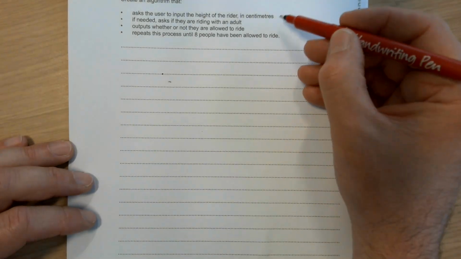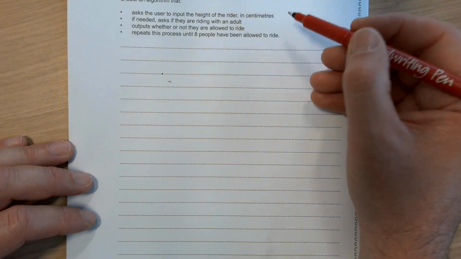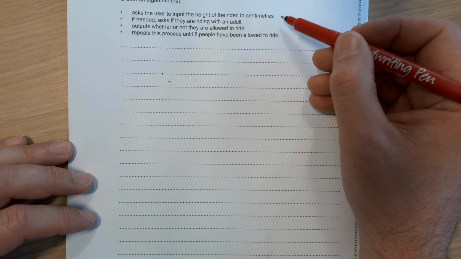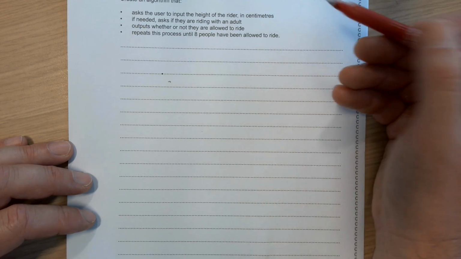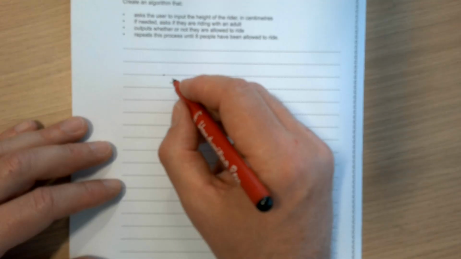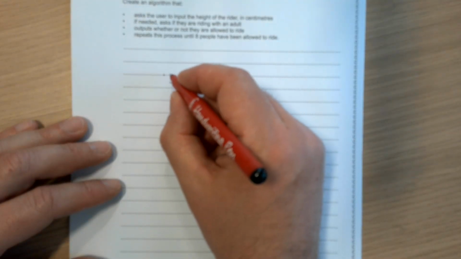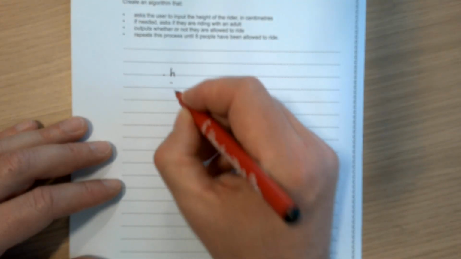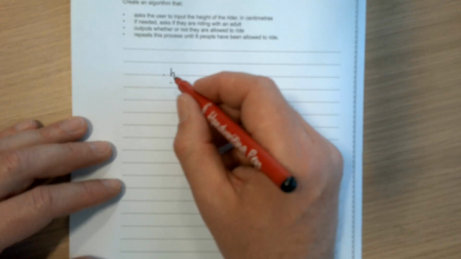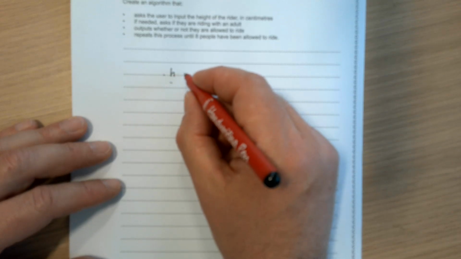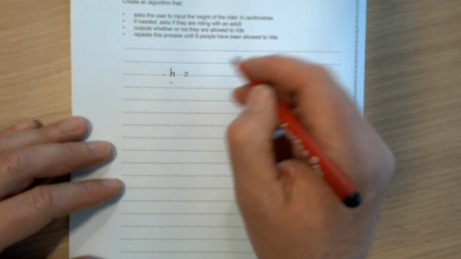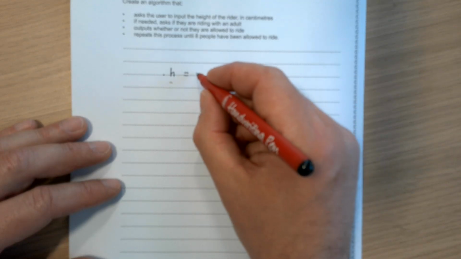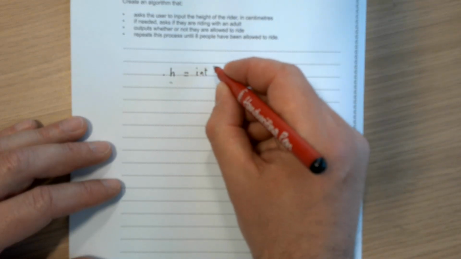So if I read this question, the first bullet point asks the user to input the height of a rider in centimeters. So this is quite standard, being able to save a value that you ask into a variable. My variable will be called h for height. H equals, and this is a number, so int input.